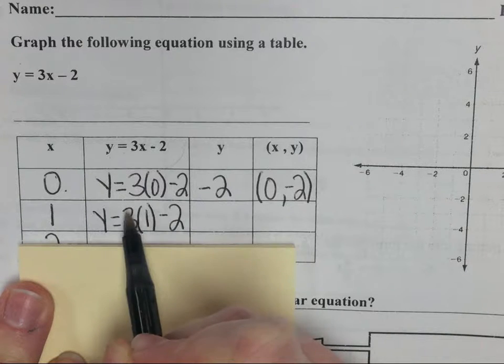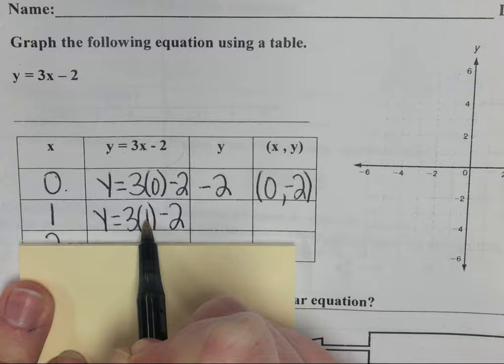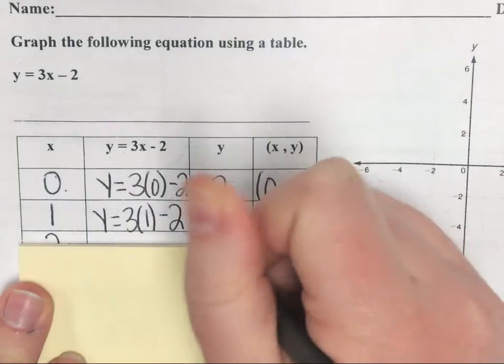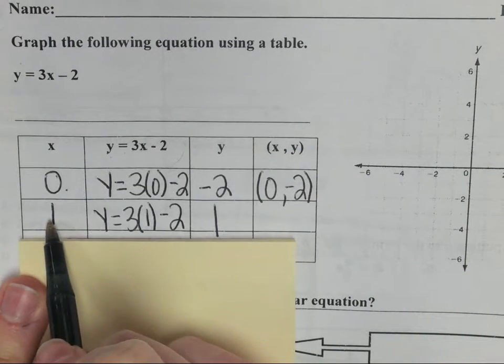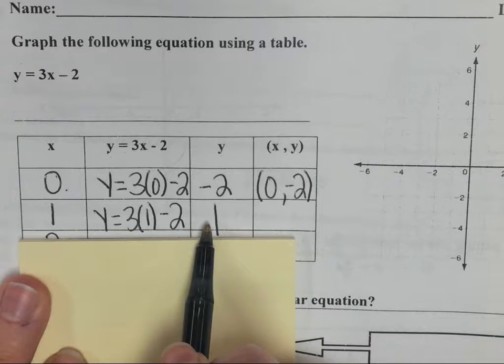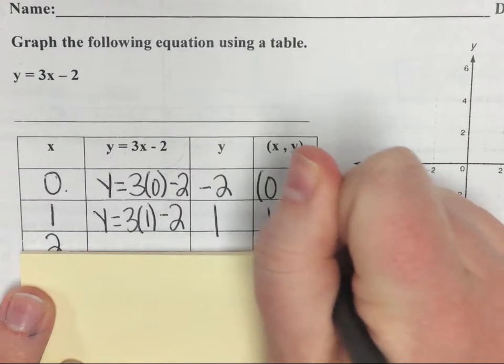Again, you can plug this in your calculator. You can do this in your head. 3 times 1 is 3. 3 minus 2 is 1. So when I plug 1 in for x, what do we get for y? 1. So our coordinate is going to be 1, comma 1.